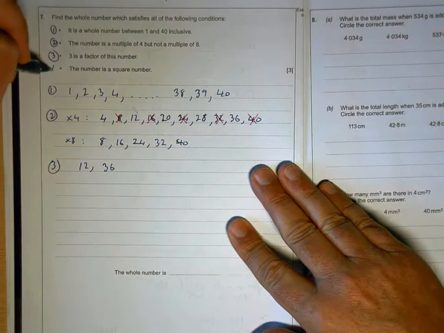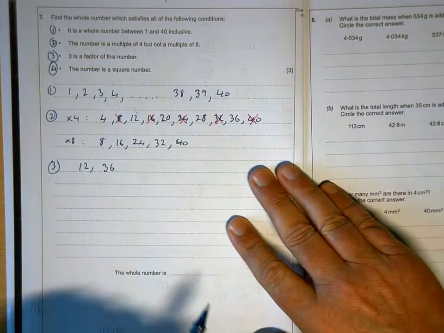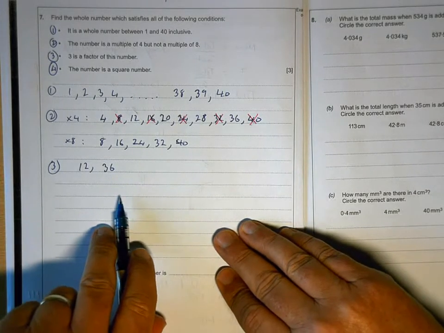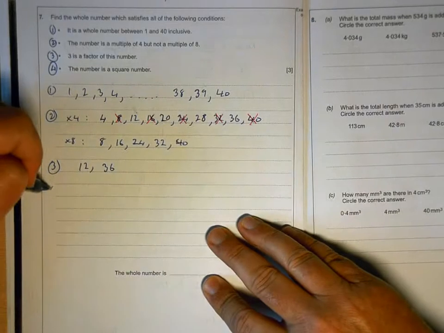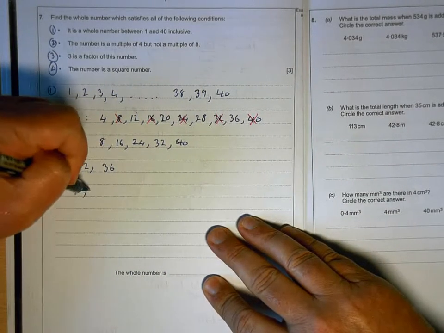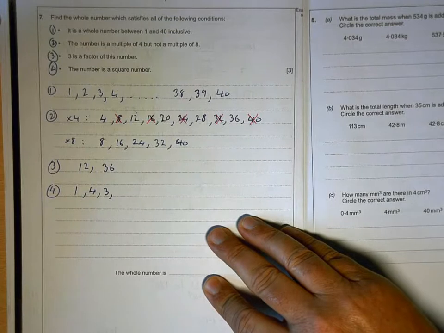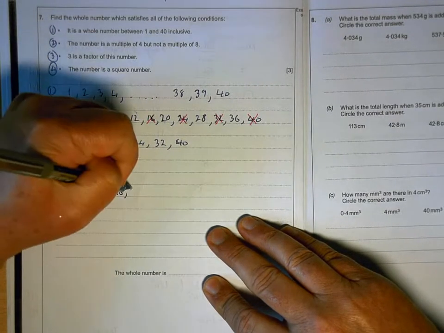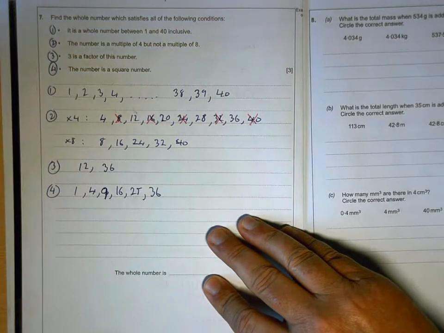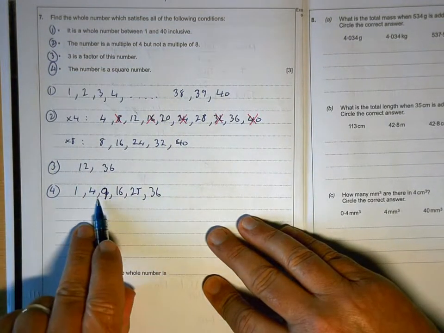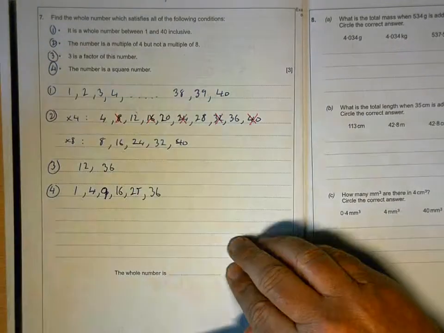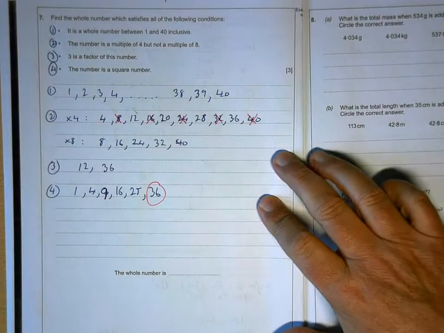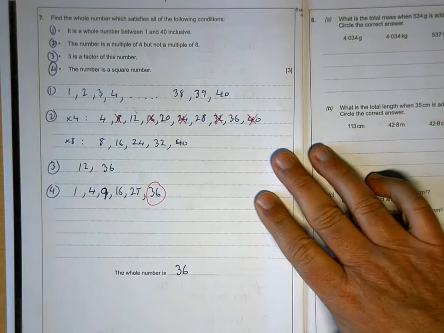The number is a square number. So square number means it is a number you get by multiplying another number by itself. So square numbers, 1 times 1 is 1, 2 2s are 4, 3 3s are 9, 4 4s are 16, 5 5s are 25, 6 6s are 36. 12 isn't in that list, 36 is. So the only number that satisfies all of those clues is 36.